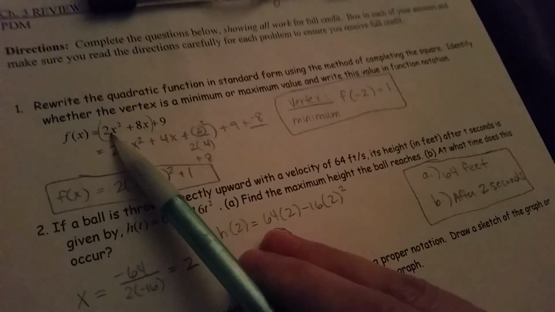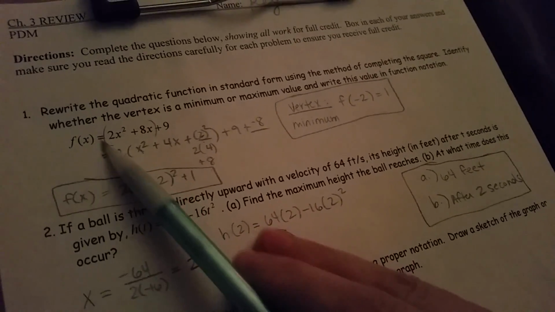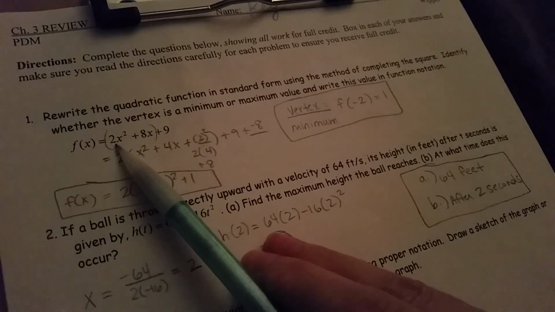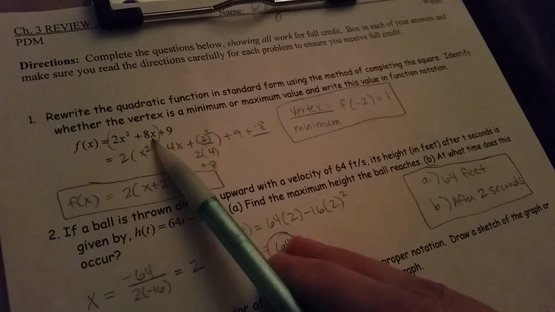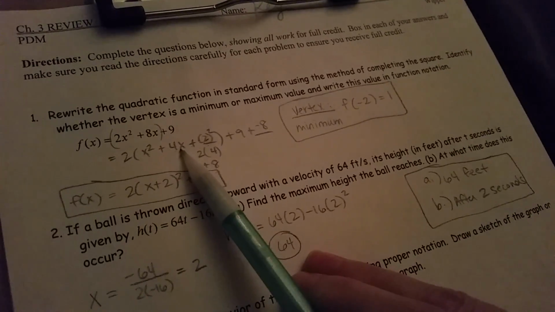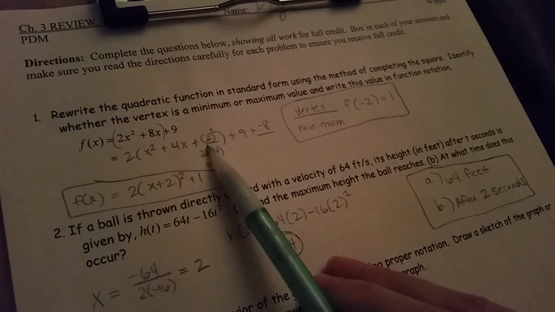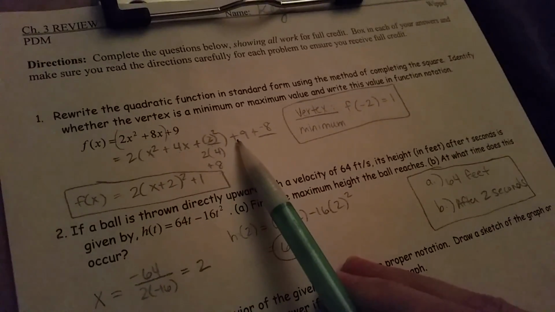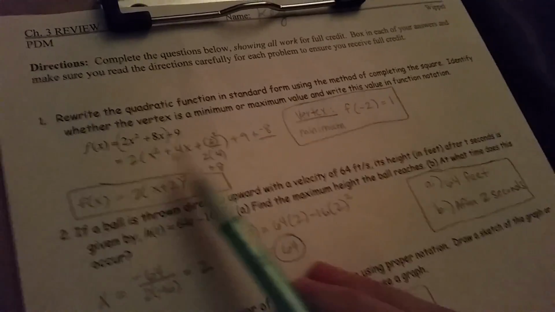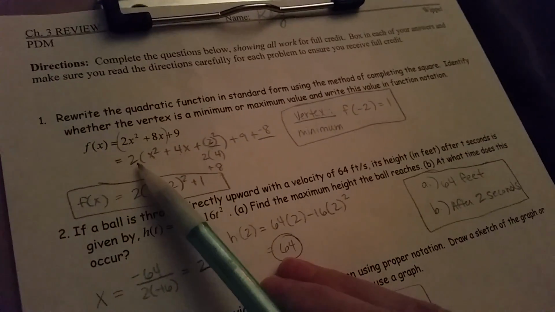Well, right now our value is 2, so we're going to group our x terms together, and we're going to factor the 2 out of both the x squared and the x term. So then I'll have x squared plus 4x. And then this would be my blank. And then I still have plus 9. And you can either put plus blank or we are going to end up subtracting because this number is positive.